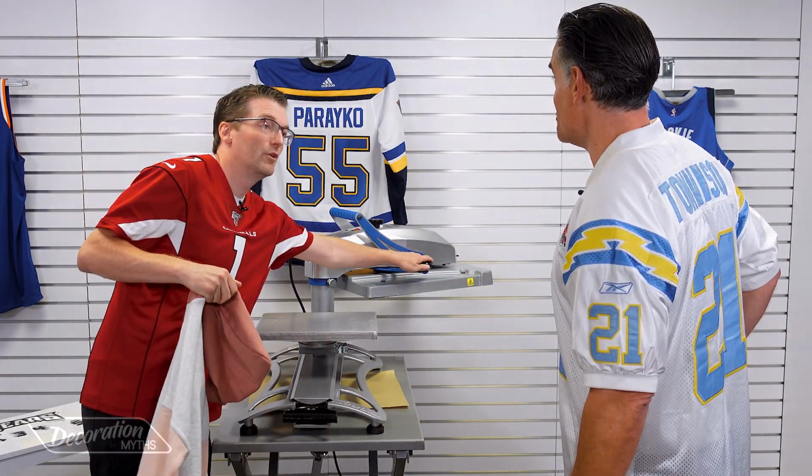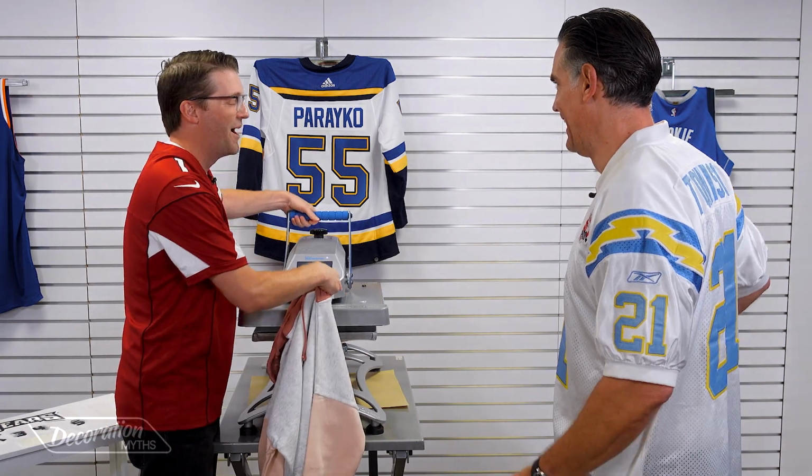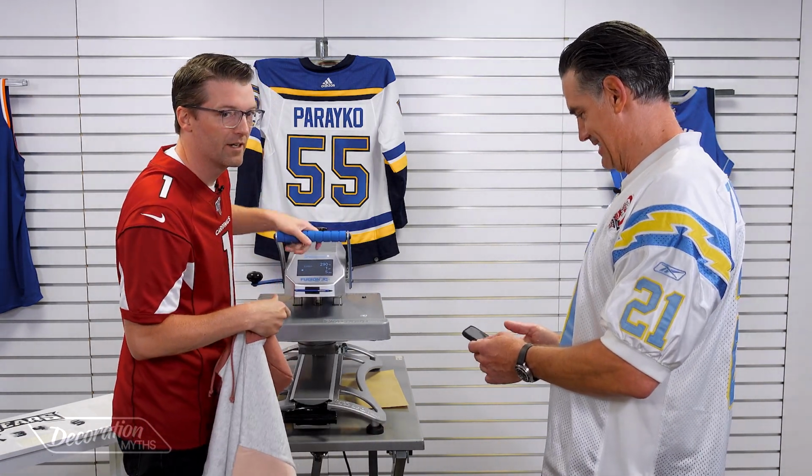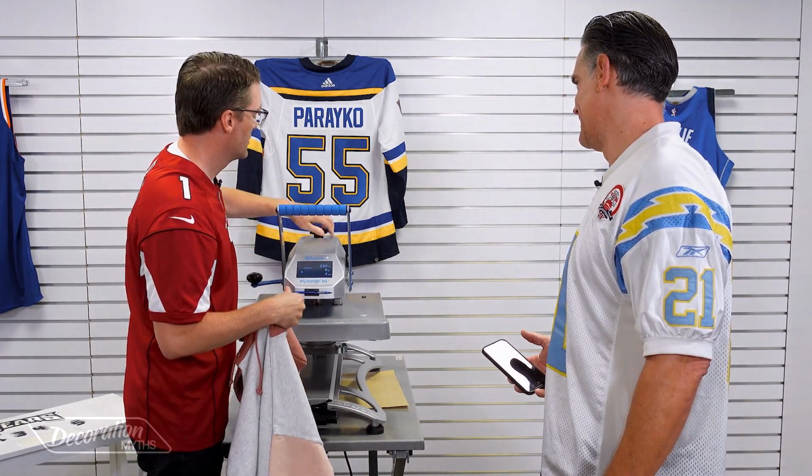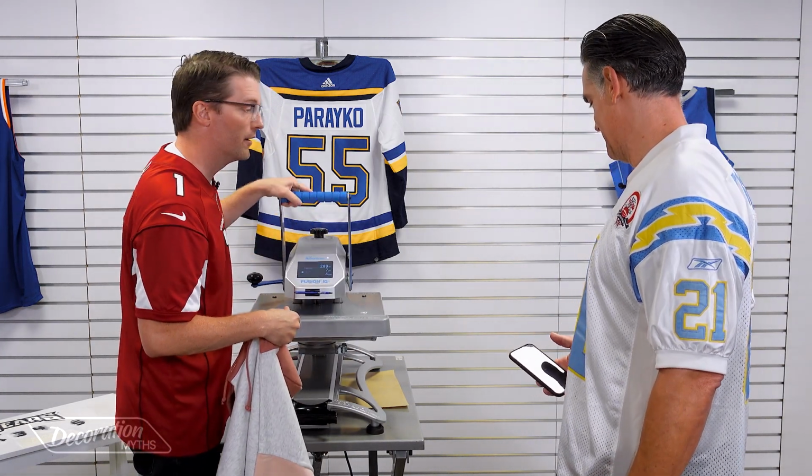I think, are you ready? Not quite ready. Okay. I would have the pressure locked in, right? Because you wouldn't have to change this on every shirt. So I would have the pressure set up for my operator.